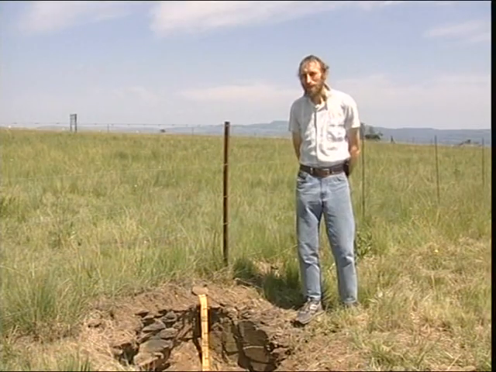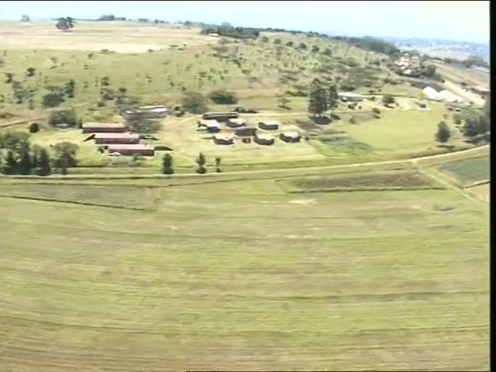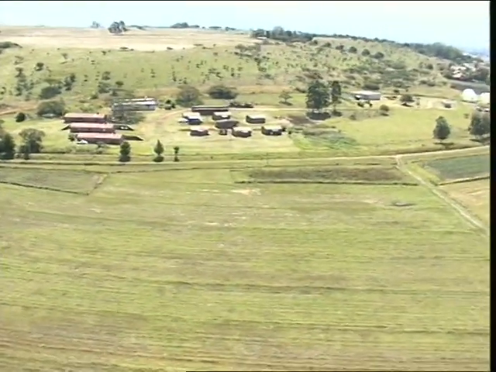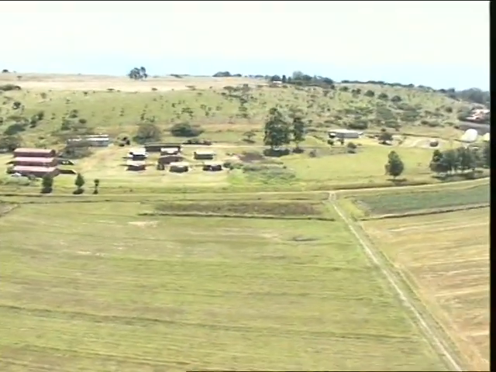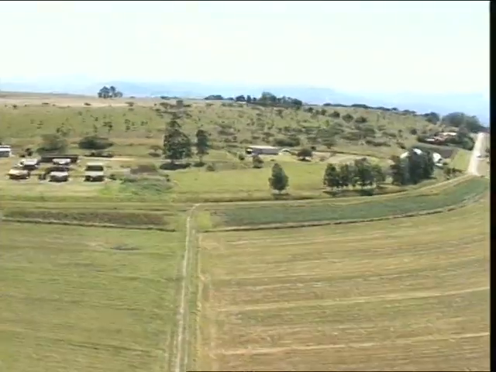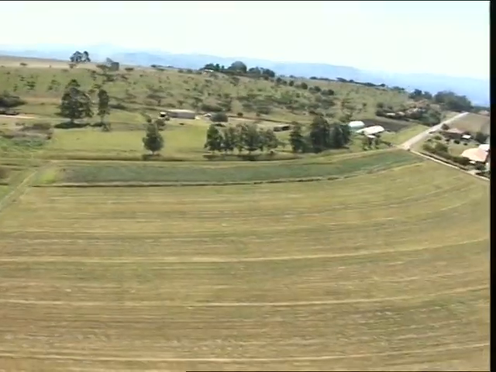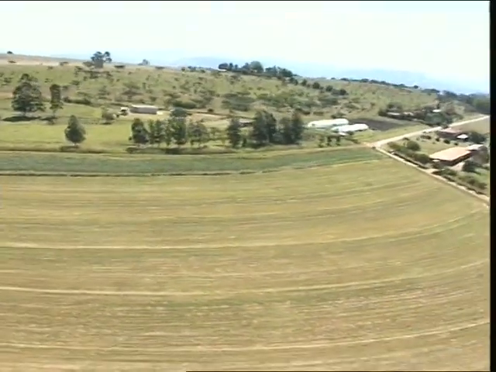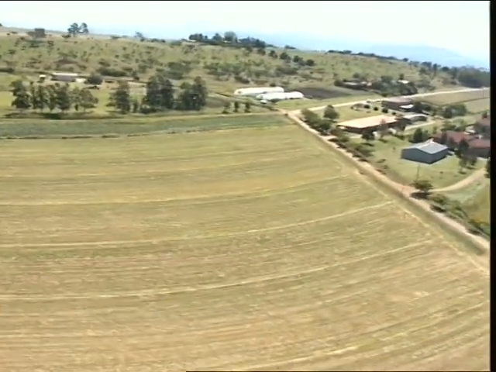This practical is to look at a range of different soils and to use the properties that we can see in those soils in the field in order to predict the way that the soils can be used or managed. This practical takes place at the University of Natal Research Farm, Ukalinga Farm, which is situated in an area of what we might call semi-arid climate.